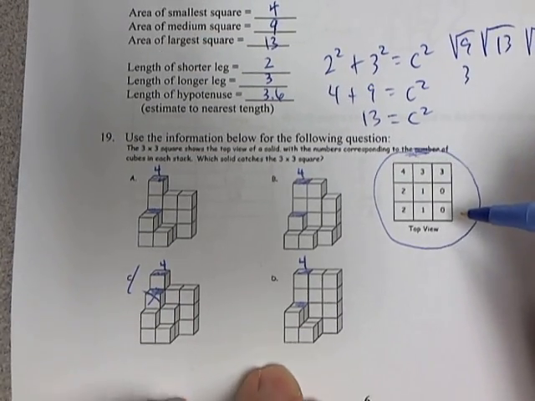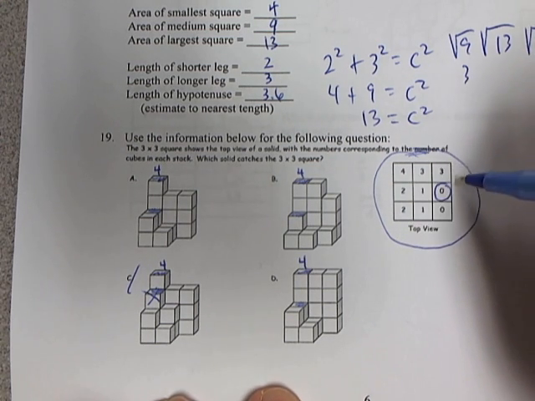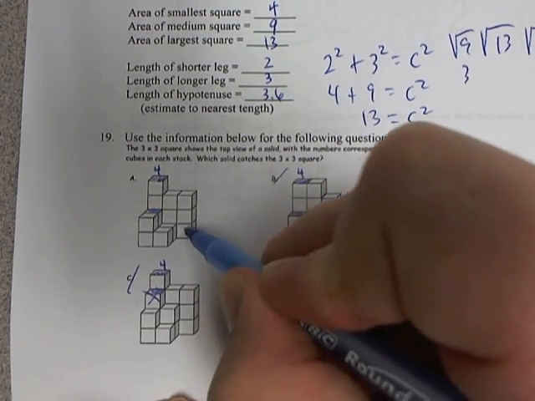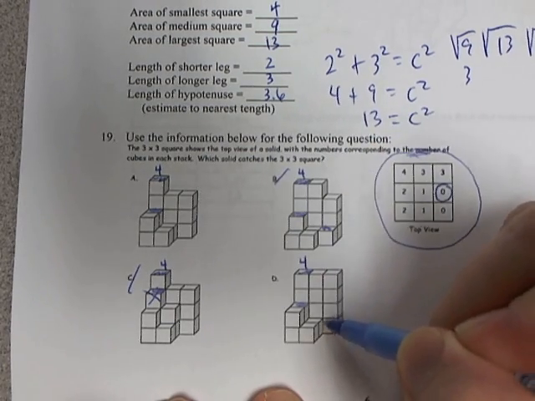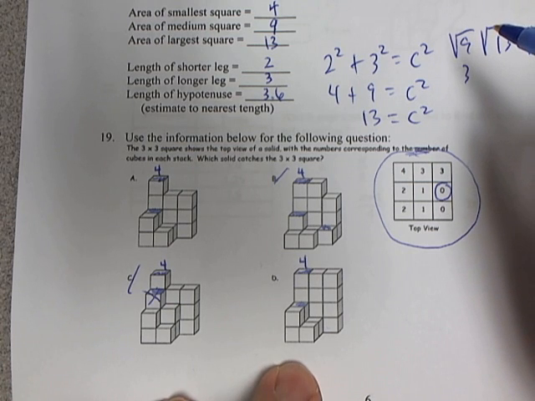What about, let's see, we're looking for 0 cubes in this middle right-hand side. Well, here's a cube right here. I don't want a cube right there, so I can eliminate that. I have 0 cubes in that spot here and 0 cubes in that spot here. So we're down to A and C.